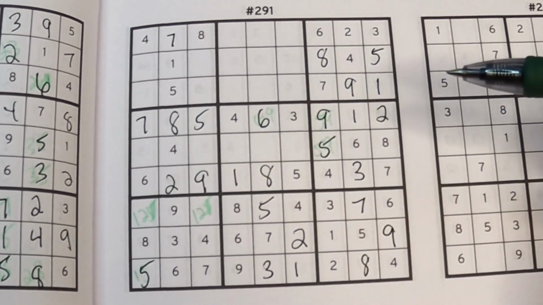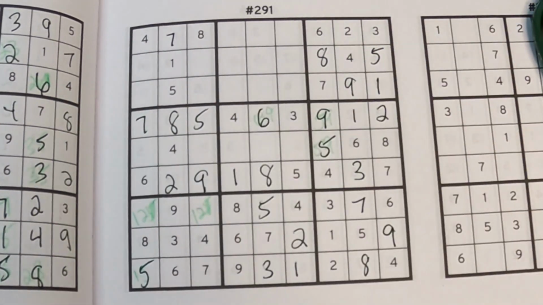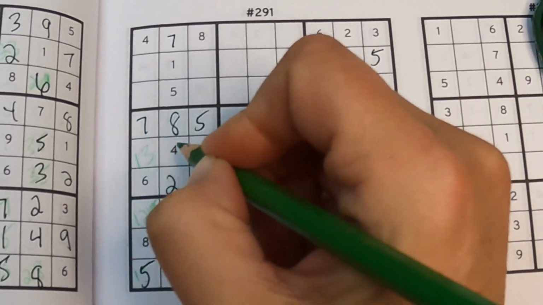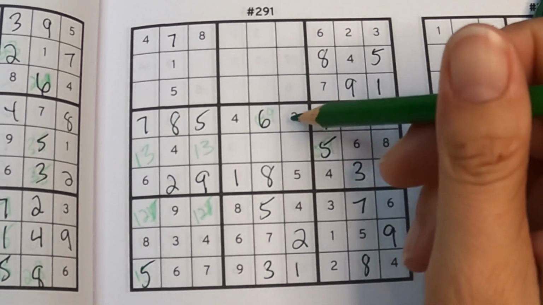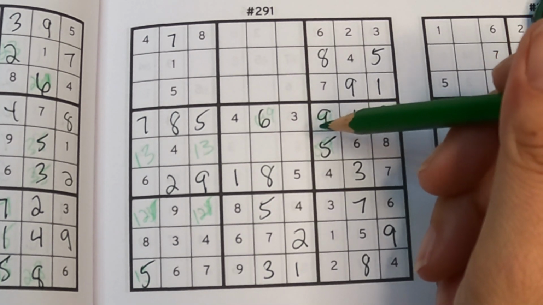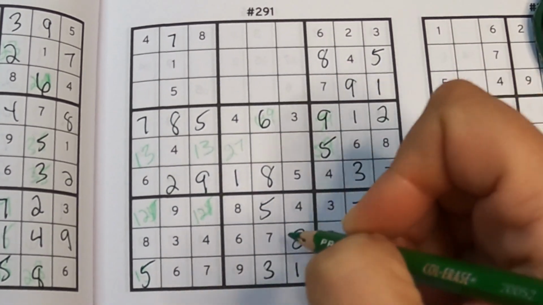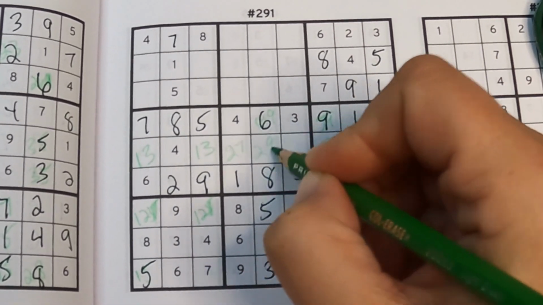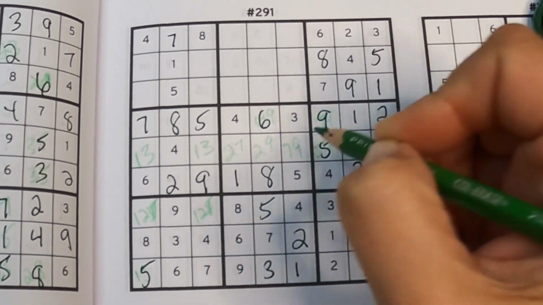For this box now we're missing 1 and 3. I don't see any help. So 1, 3. For this box we're missing 2, 7, and 9. We've got a 9 here, so 2, 7. 7 here, so 2, 9. 2 here, so 7, 9.